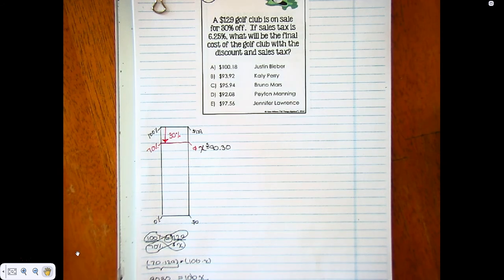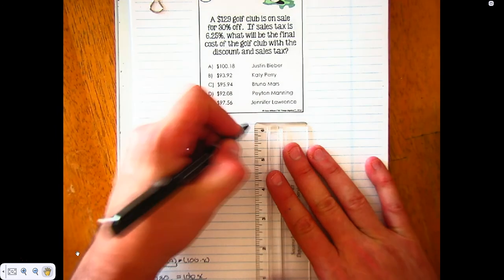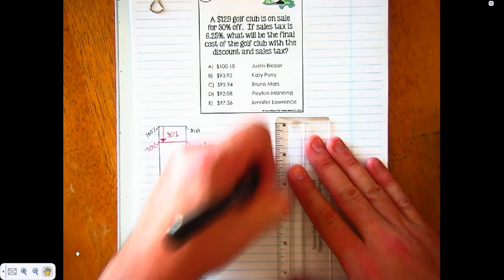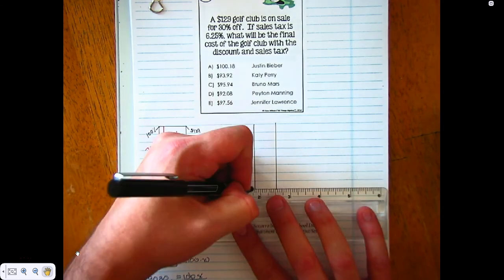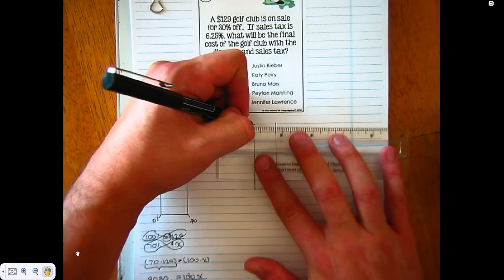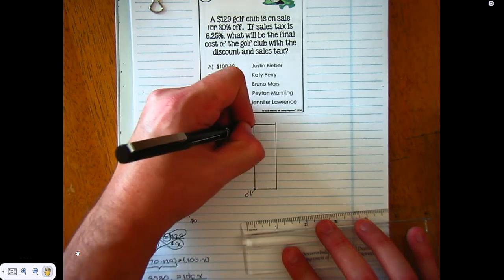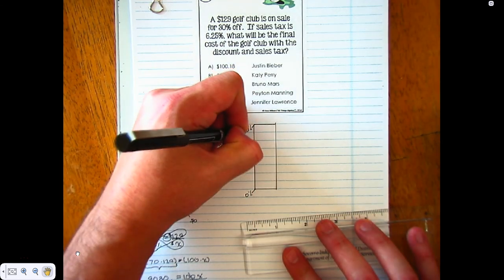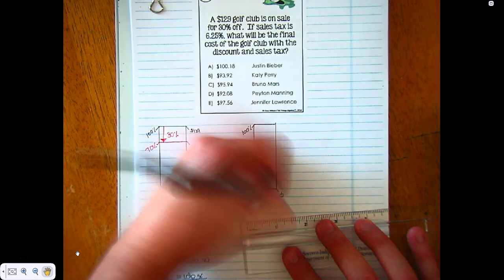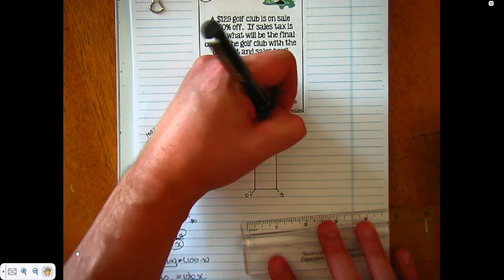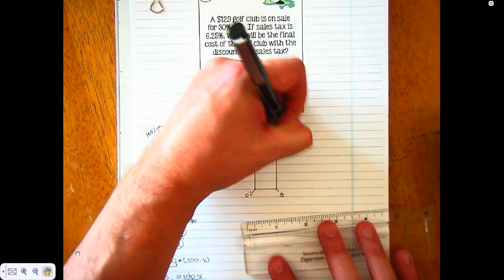So I'm going to go ahead and model that now with a second bar. I'll make this one a little shorter, just once again so I can save space. I don't have the same issue that I just did with the previous part. Label it really quick, 0% to 100%. And then from $0. Now the new full price is $90.30 because that's with my 30% discount.